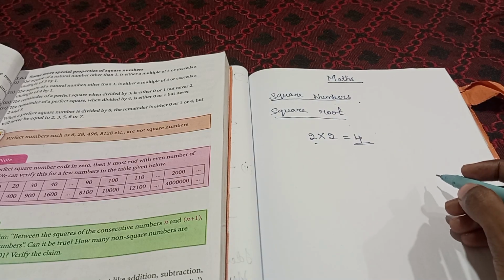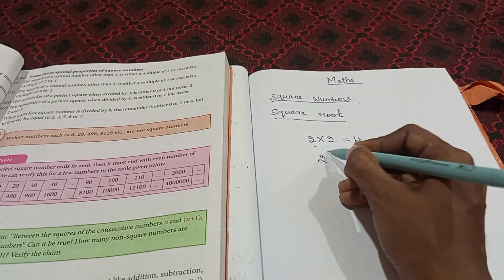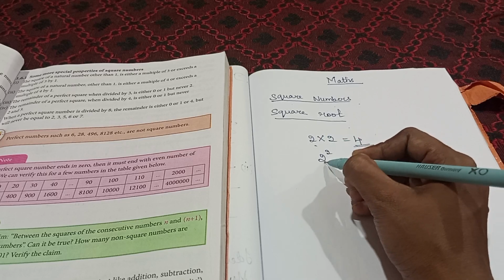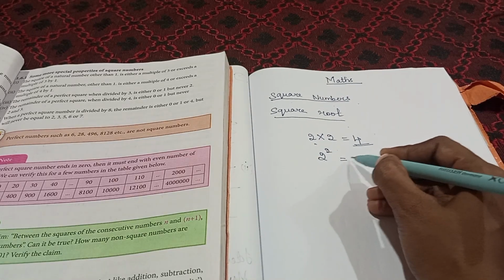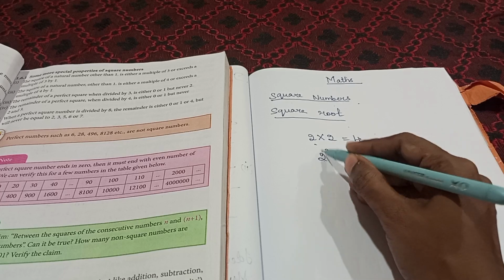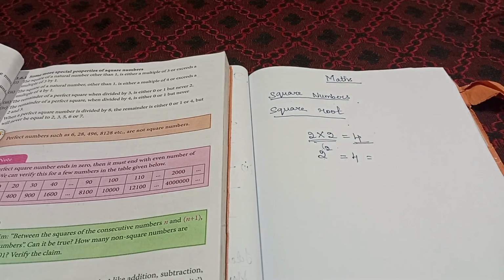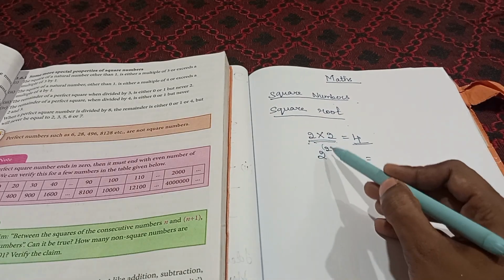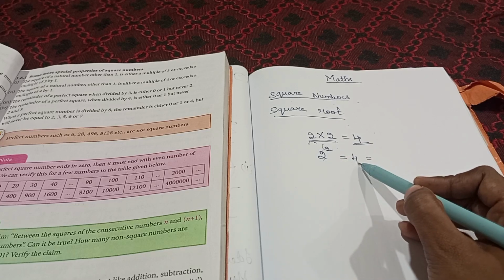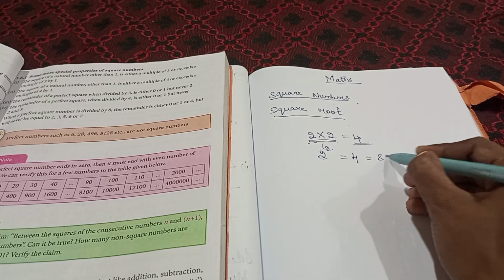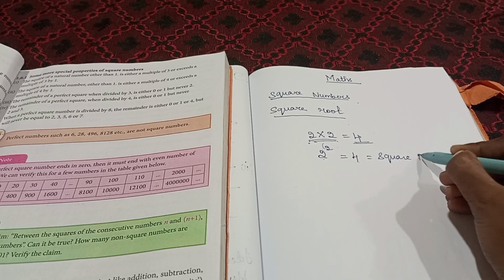See, the square of 2 you can write as 2 to the power of 2. 2 to the power of 2 is equal to 4. That means it is multiplied twice. You can write 2 into 2 as 2 to the power of 2. So it becomes 4. This is called square numbers.